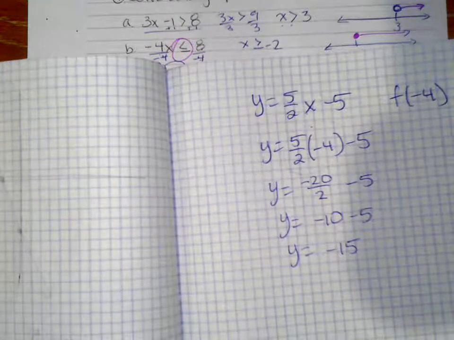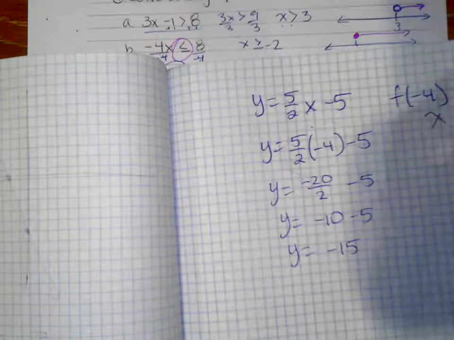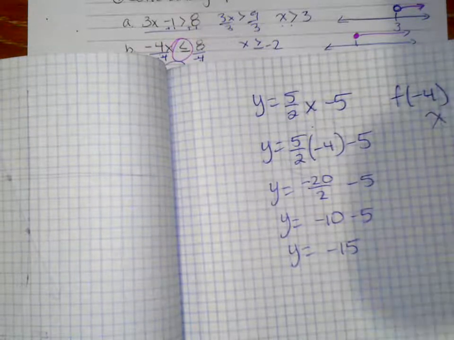Okay, you're just plugging in. All right, so for this one, you're just plugging that in for your x. Okay, and that's what you get for that equation. Move that out of the way.